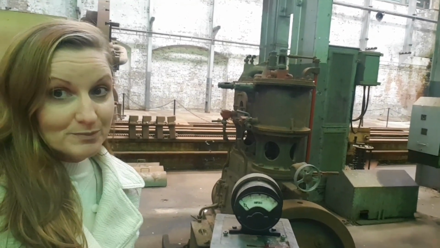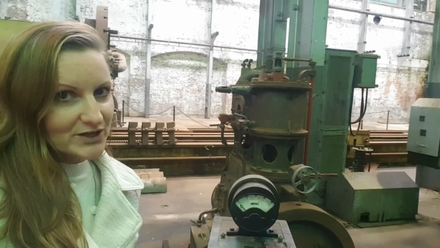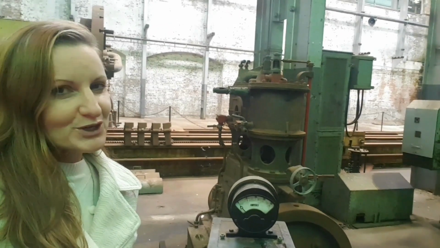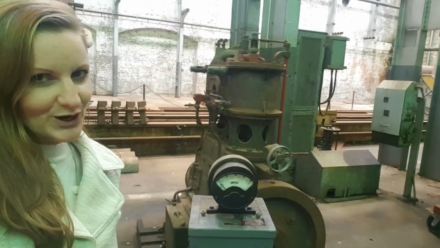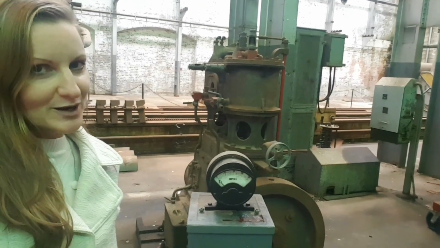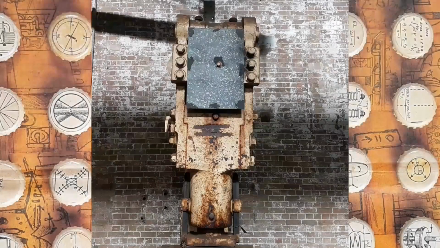I thought that maybe you might not have a place like this near where you live, so that's why I thought I'd bring you with me today and have a look around here. I'm going to show you a couple of the lost objects.